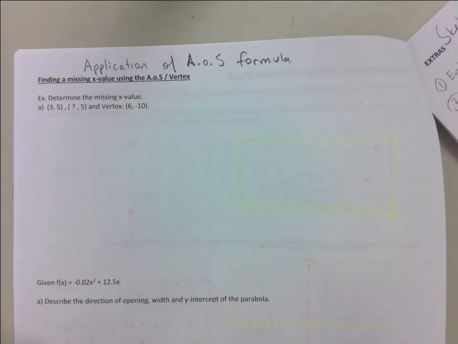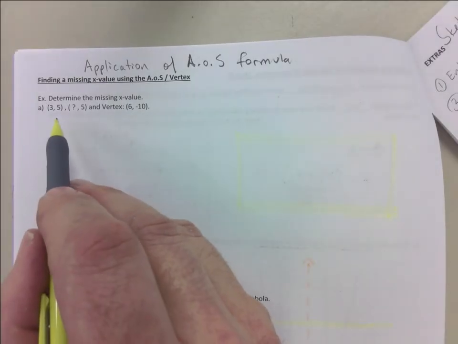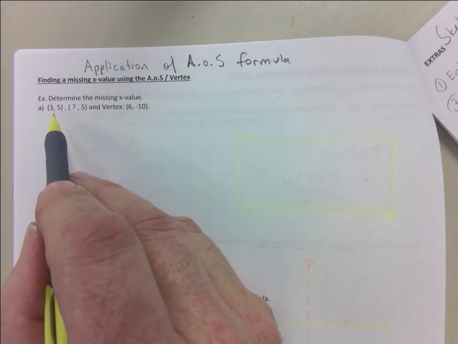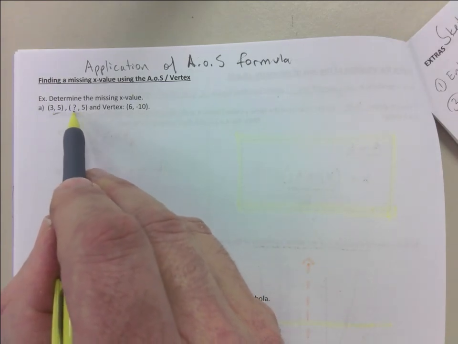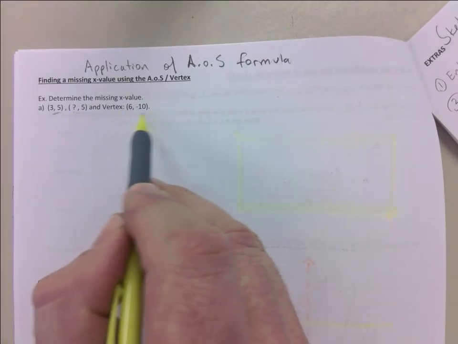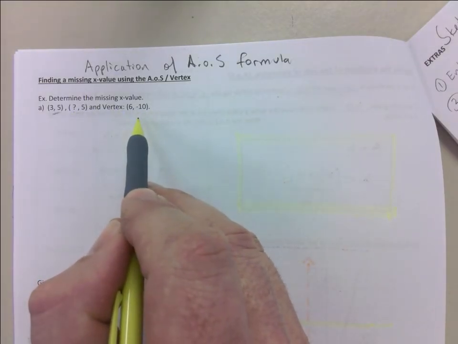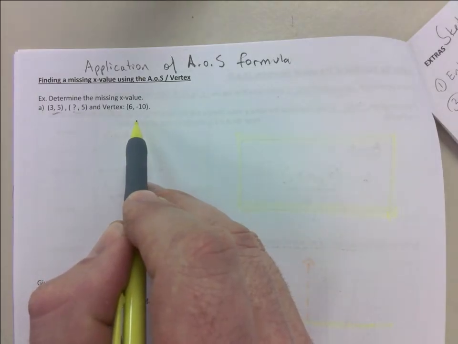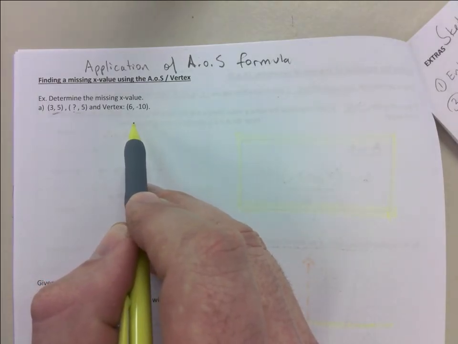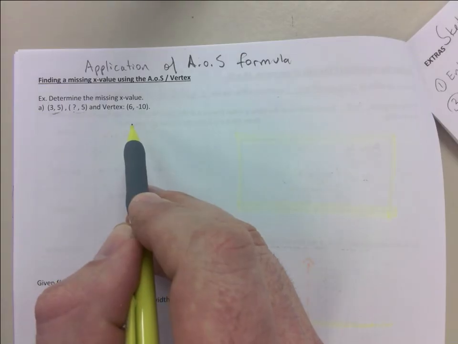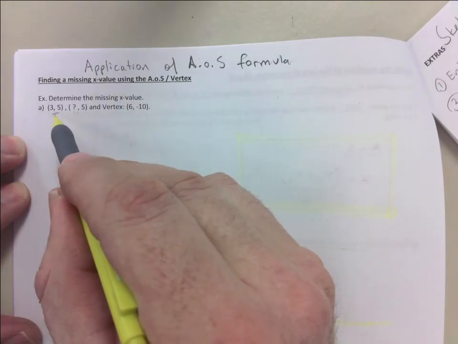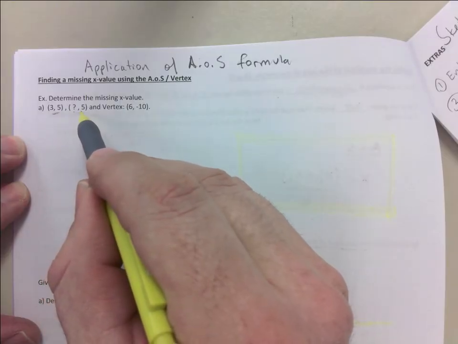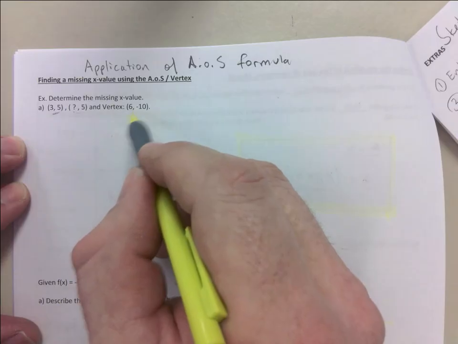Determine the missing x value. So you have one point, another point that is missing the x value, and you know the vertex. Now, I wouldn't expect you to graph this to solve this question. Honestly, it should take you a minute or less than a minute to solve this one, but let's do that just for today's question. So 3, 5, and question mark, 5. Vertex is 6, negative 10.